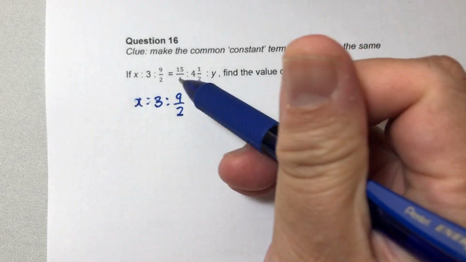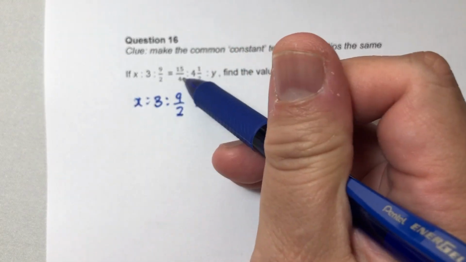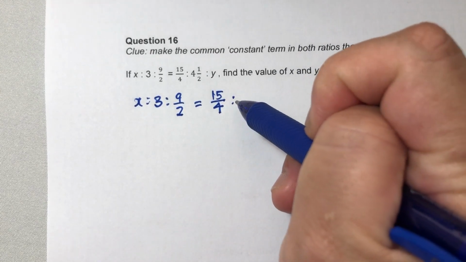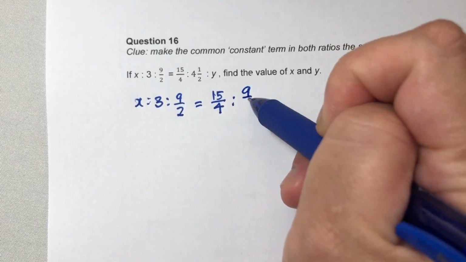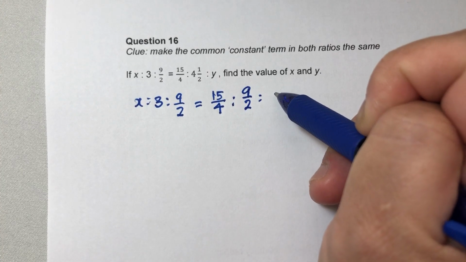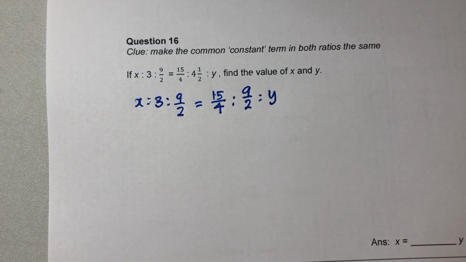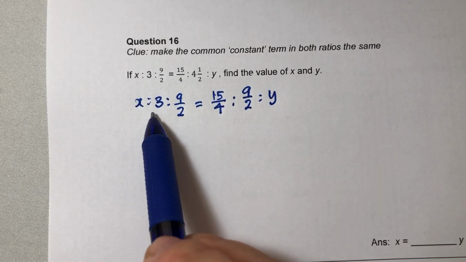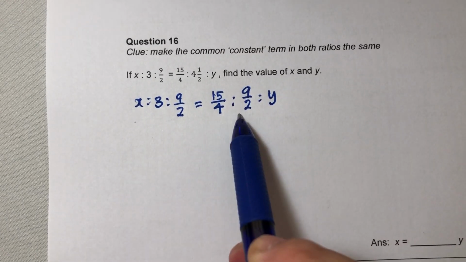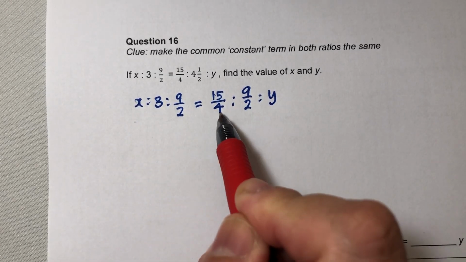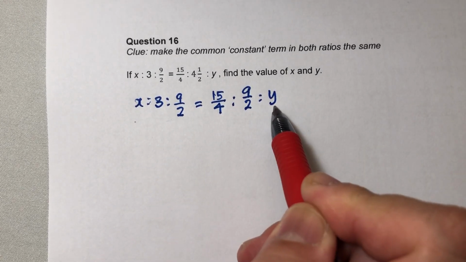Now, you notice that these are improper fractions. So we are going to change this to improper fraction as well. Then we get 9 out of 2 is 2y. So let's take a look. When the ratios are written in this way, it means that they are equivalent. This will be equivalent to this, and this will be equivalent to this.